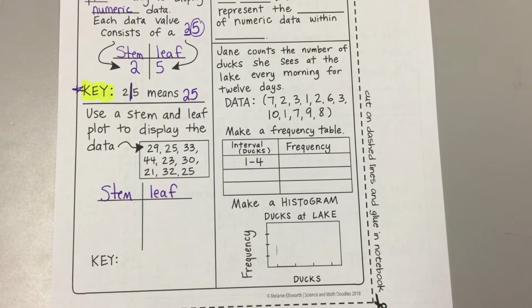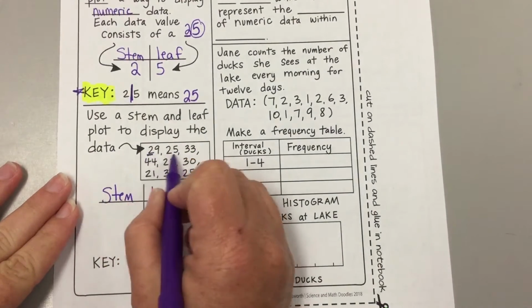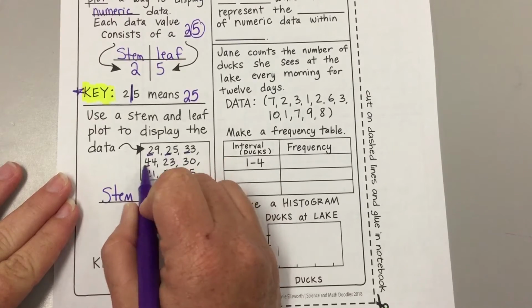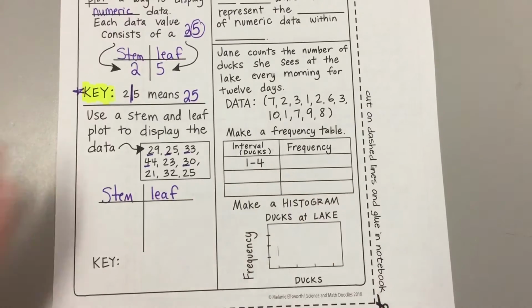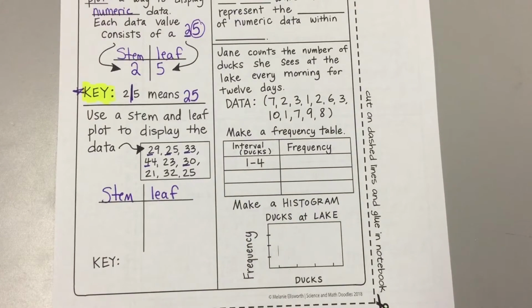Now I'm going to make my stems. I always do my stems first. So I'm going to look, I've got 2s, I've got 3s, I've got 4s, and that's about it. When I make my stems, very important, eyes up here so you can hear, my stems must go in order, meaning I cannot skip.